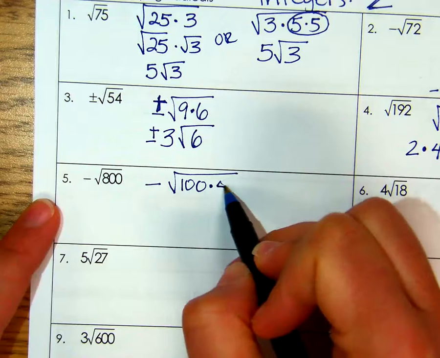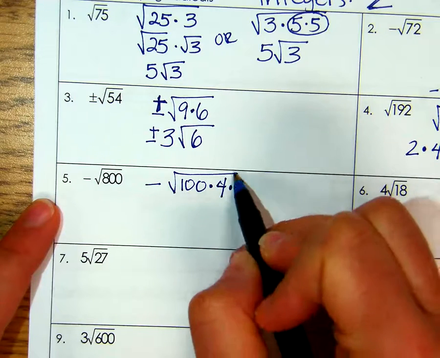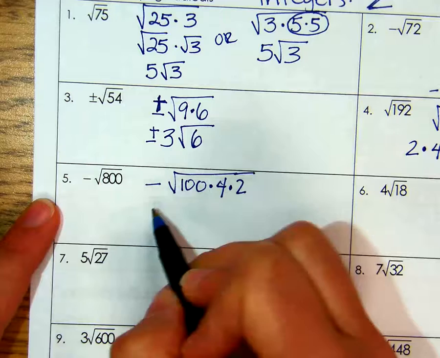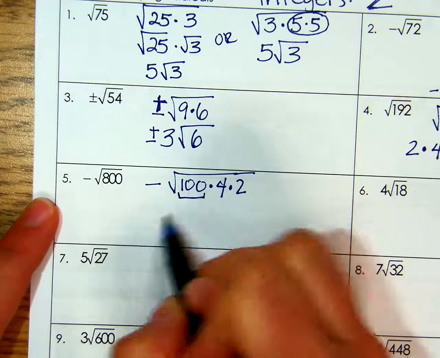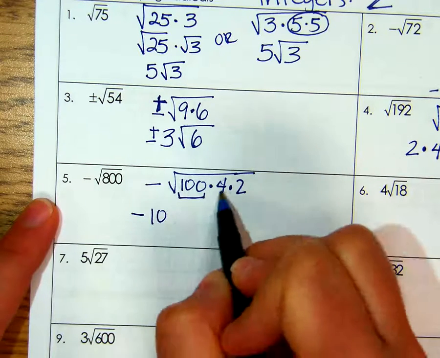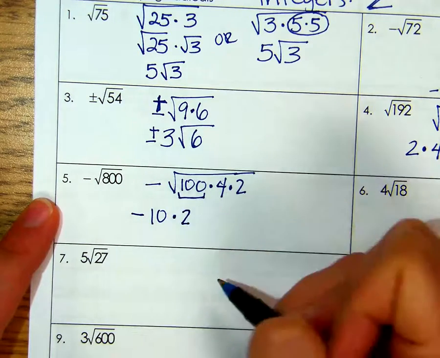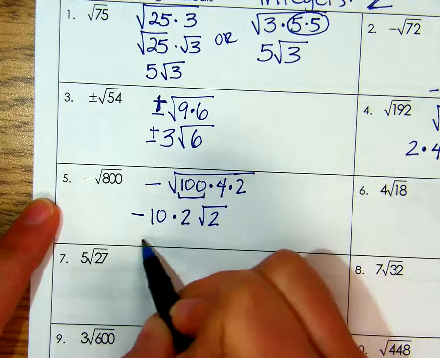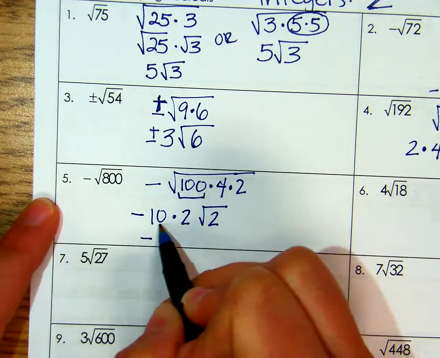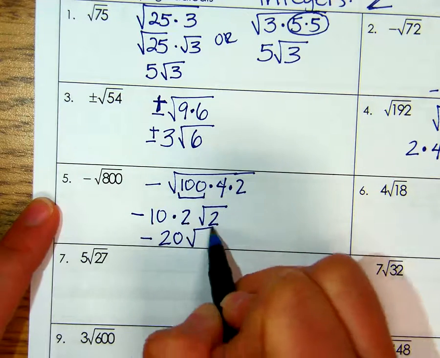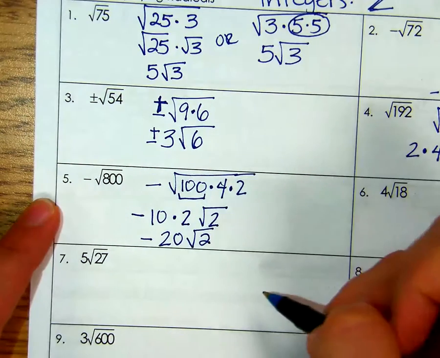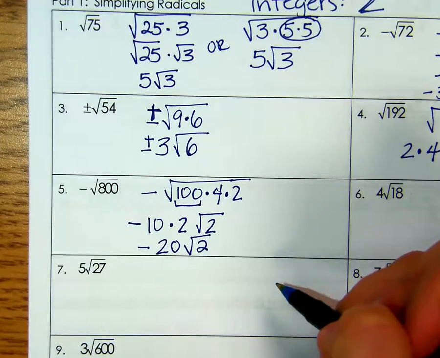I'm going to go ahead and write times 4 times 2. So now I can pull out my perfect squares. The square root of 100 is 10. The square root of 4 is 2. And I still have the square root of 2 remaining, leaving me with the product. Negative 10 times 2 is negative 20, square root of 2. Again, perfect square right here, 400. The square root of 400 is 20.